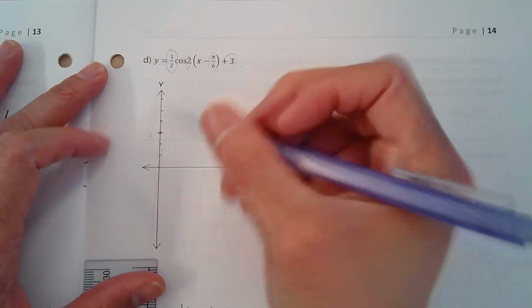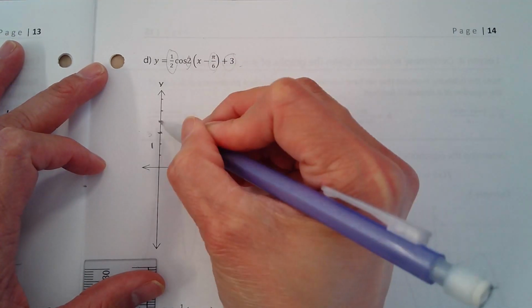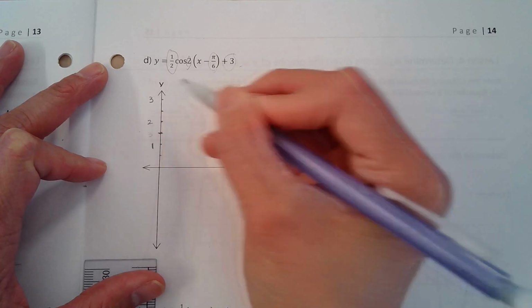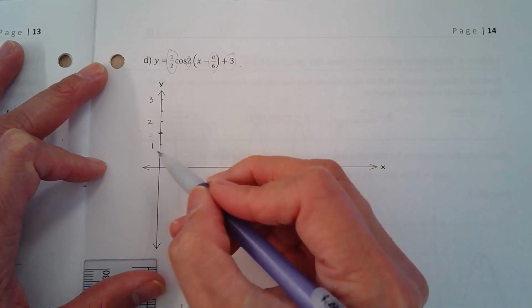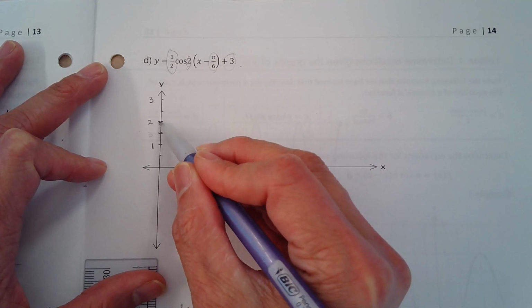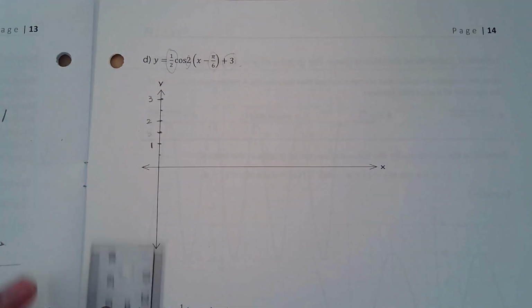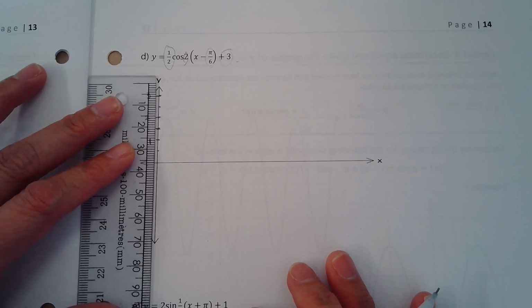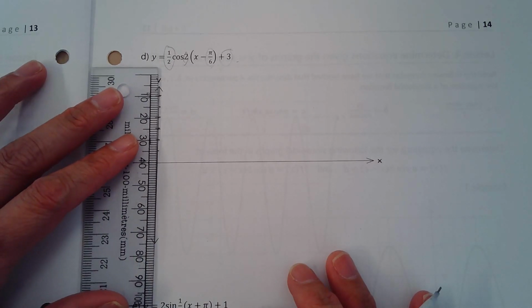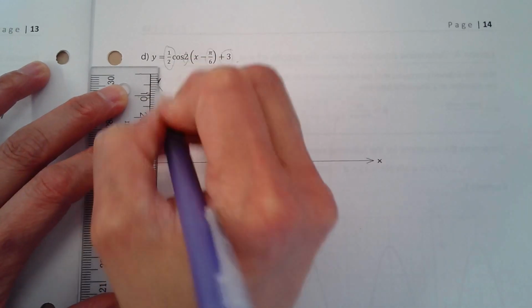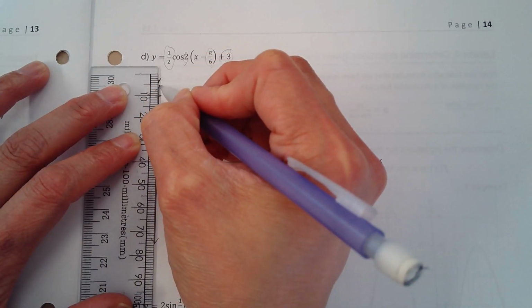Two, 3. I should do 3. 1 unit is 3. So this is 1, 2, 3. Should the median be too high? And I have to go a half. Yeah, it's okay. I can extend it. That's not a big deal.